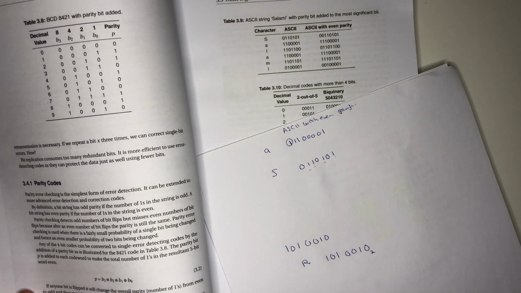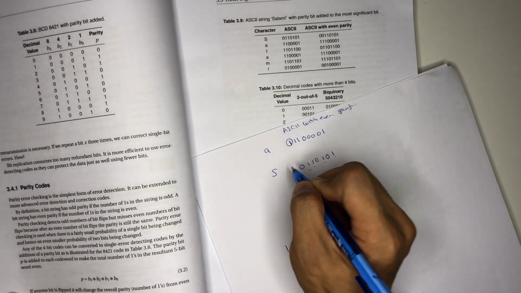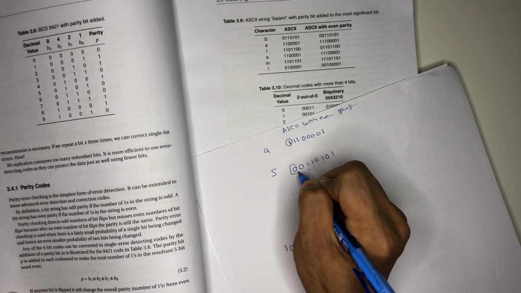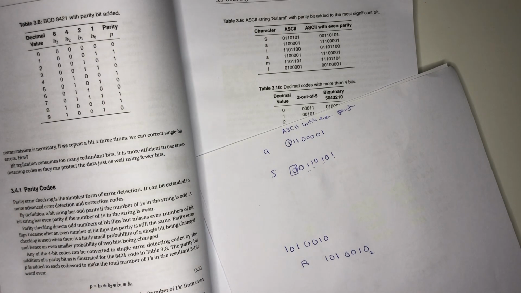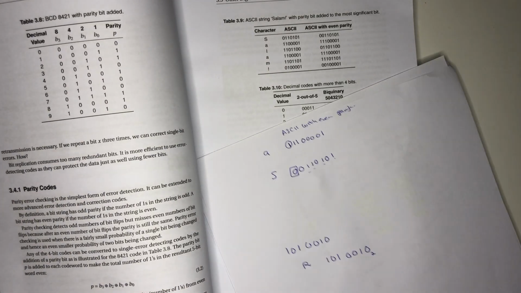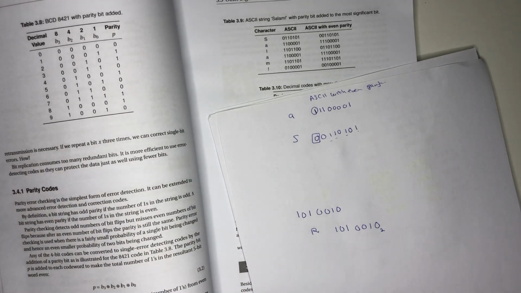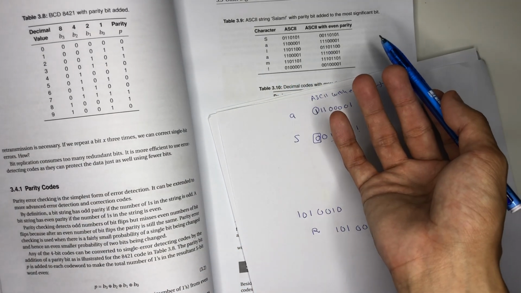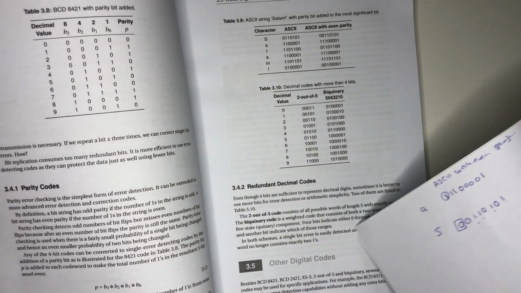So what is the parity? You have even parity, so you add another 0 here, because the number of 1s in this string is even. The same goes, you can try for the rest. For example, if you have an even number of 1s, then you simply add 0 here.